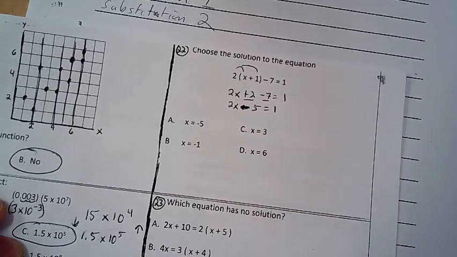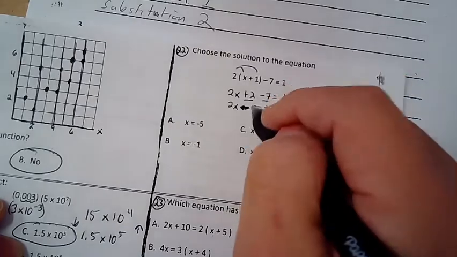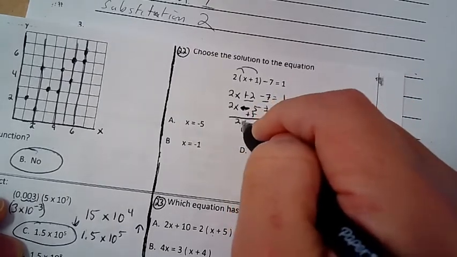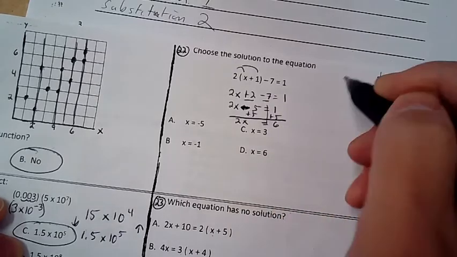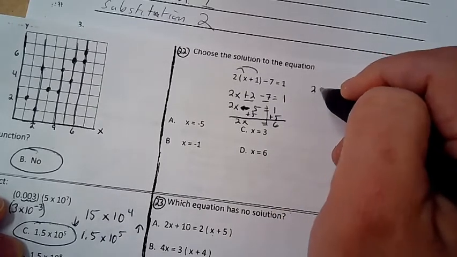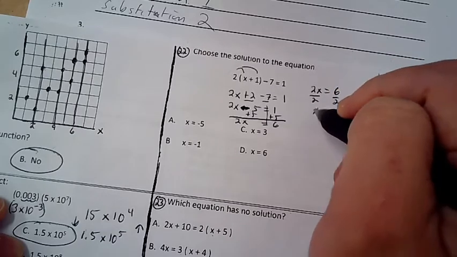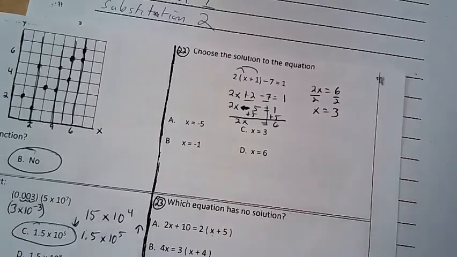Now I've got to solve this equation. So I have plus 5 on both sides. So I have 2x equals 6. Now I've got to divide by 2. X equals 3. So there's my answer.